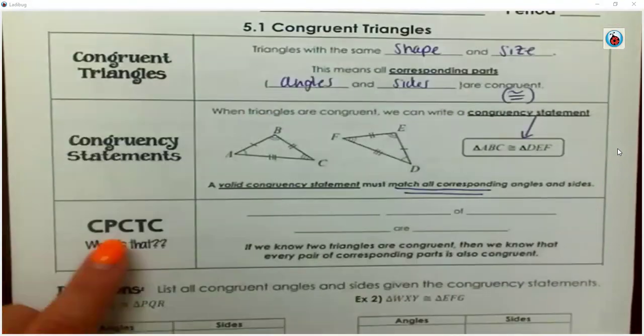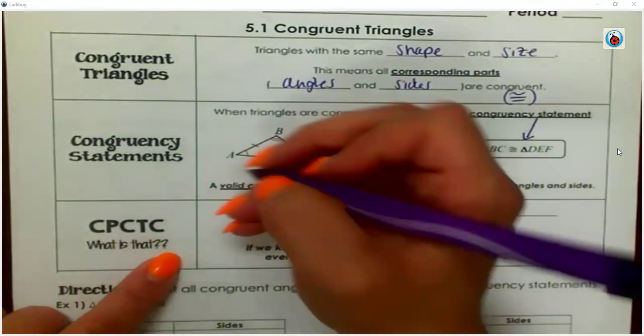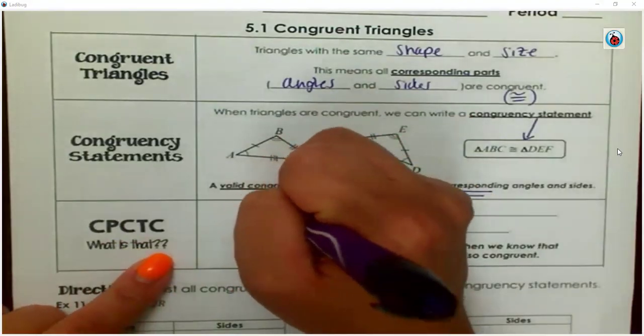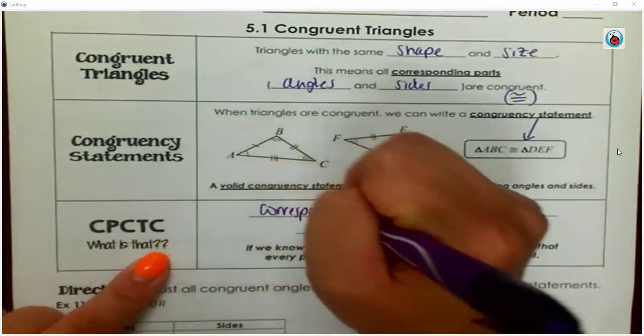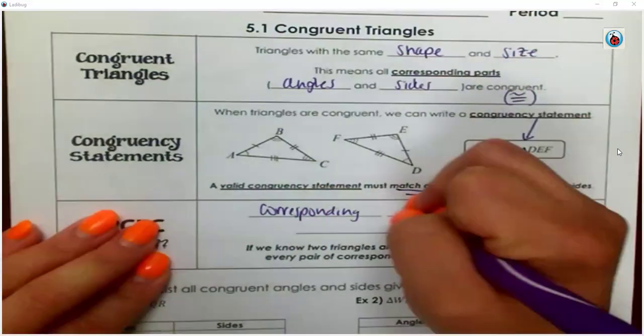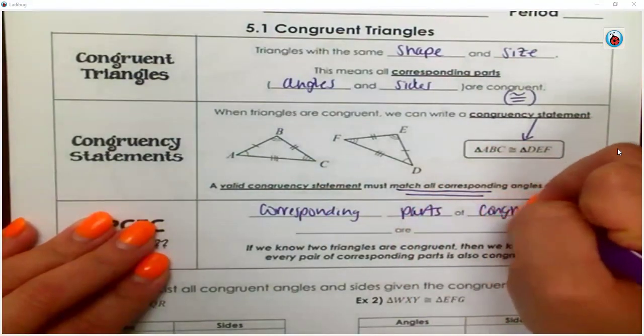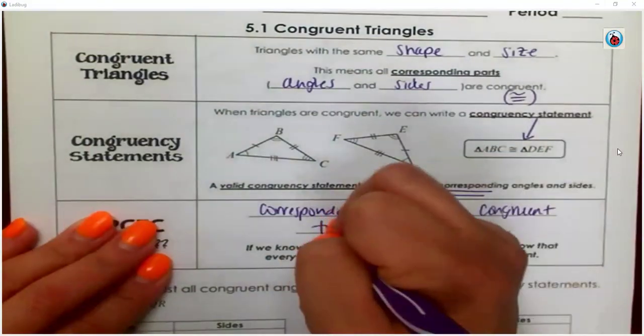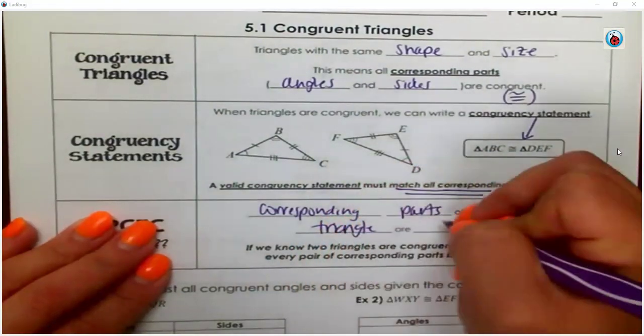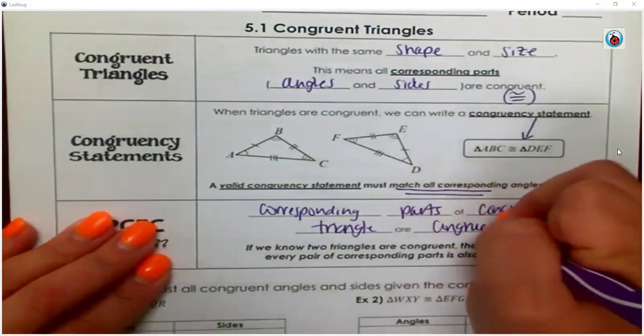Now, CPCTC, what is that? Well, this says corresponding parts of congruent triangles are congruent.